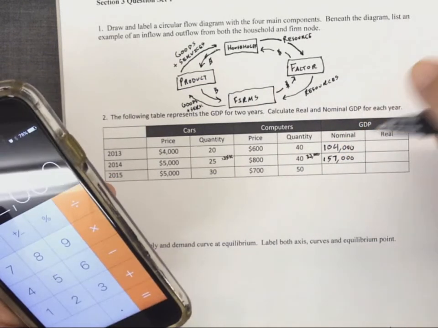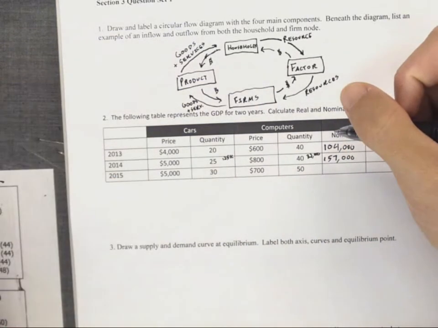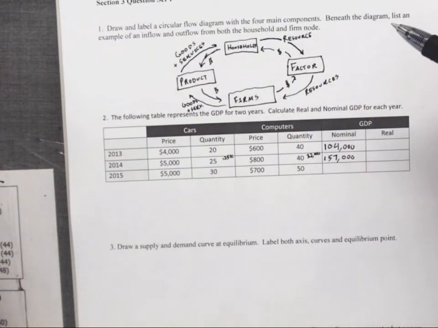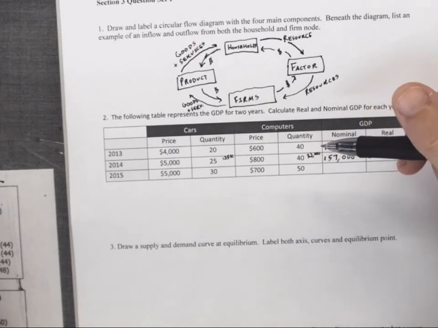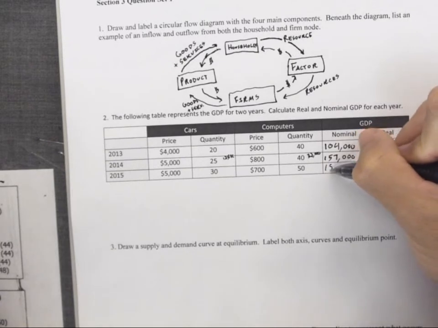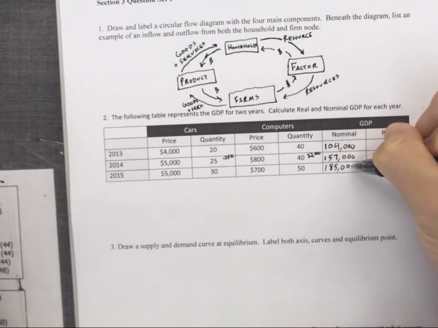And in the last year, it looks like we're going to have 30 times 50, so we're going to have 150,000. 30 times $5,000. We have some fairly cheap cars here. And then we're going to have 35,000, 50 times 700. So we're going to have 185,000 as nominal GDP in 2015.